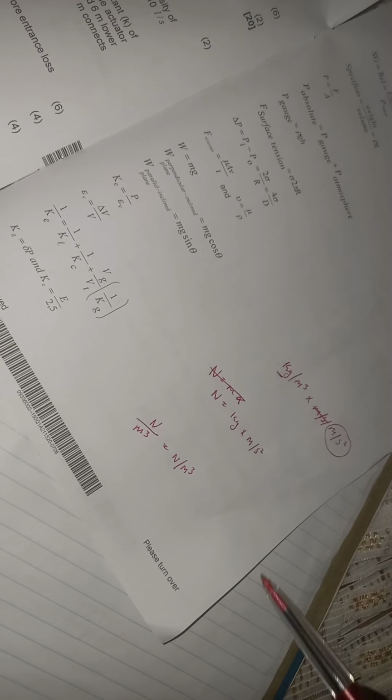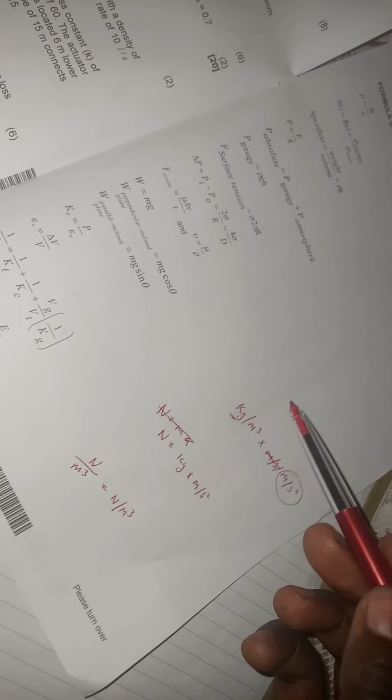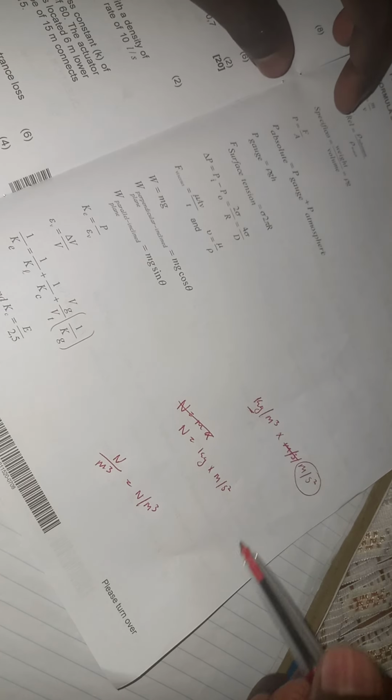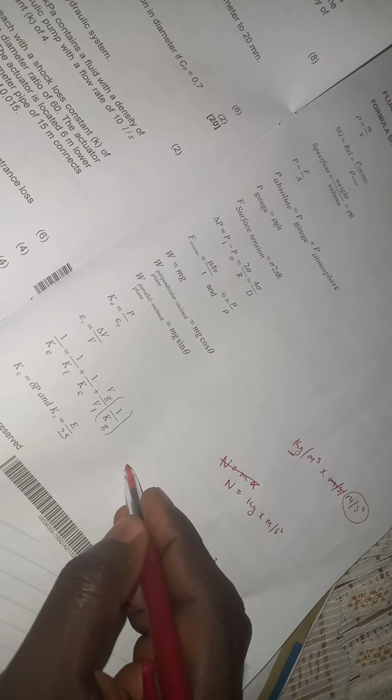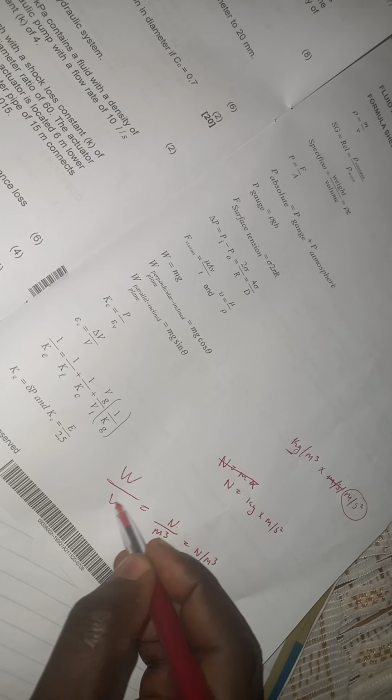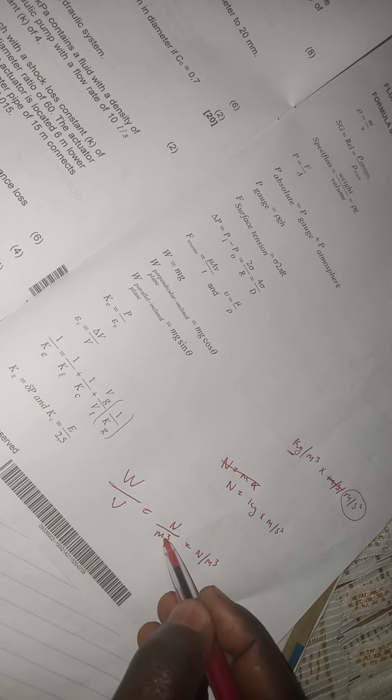So here I was proving that weight over volume is still the specific weight, because weight is measured in Newton and our volume is measured in cubic meters.